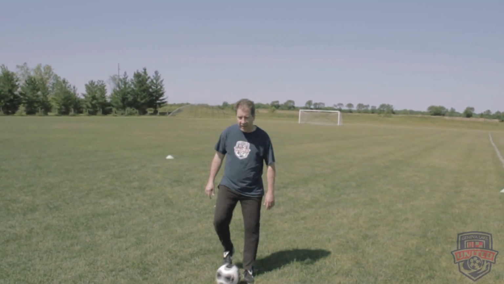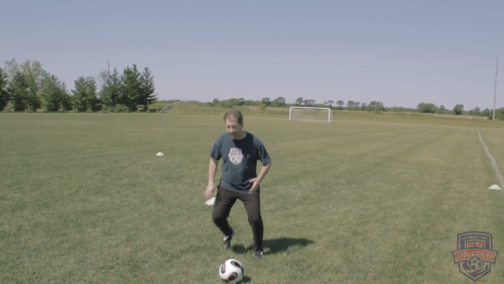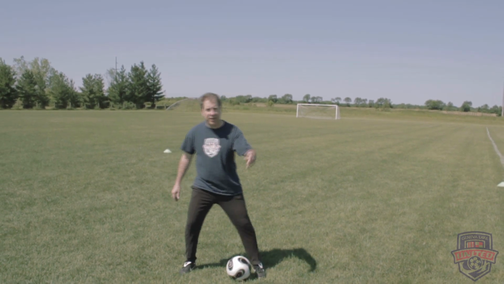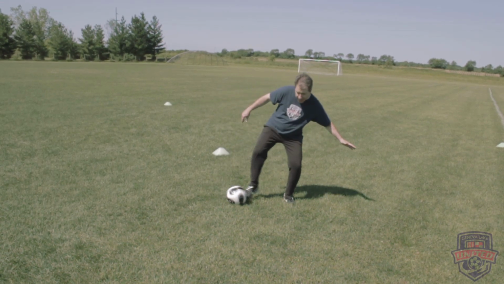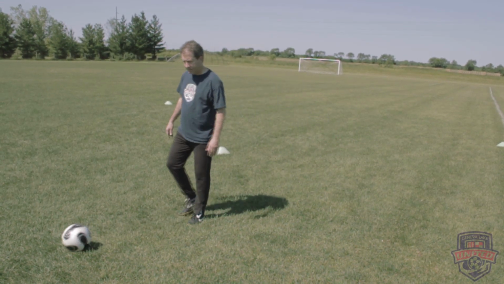So, we've done a lunge, which is moving your body and not the ball, and pushing out the other direction. And we've done a swerve, which is moving your body and the ball and pushing it out in the other direction.